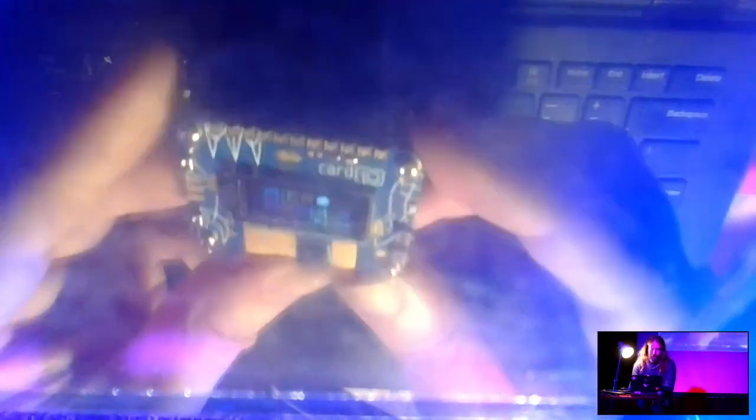Let's see. Micro Marble. So even the Micro Marble MicroPython games have anti-aliased graphics, even though it was originally written with the aliased API.